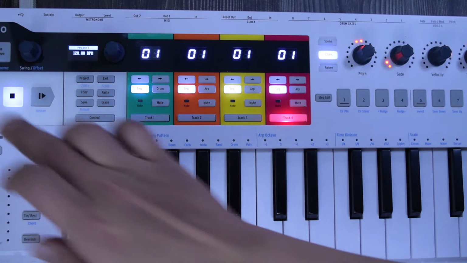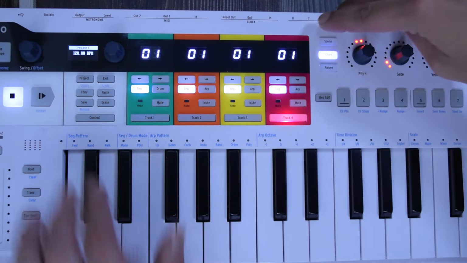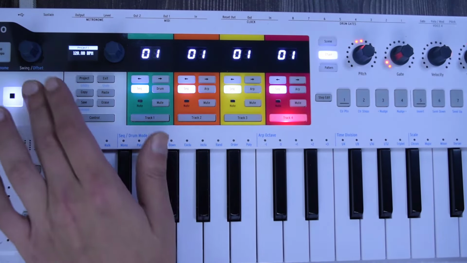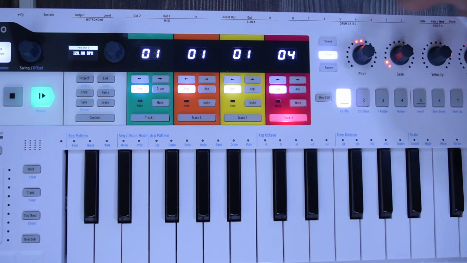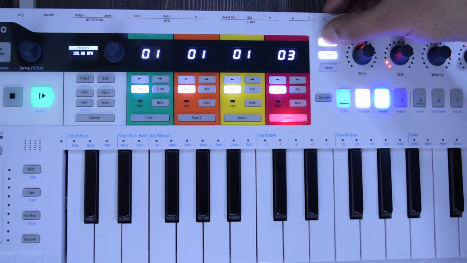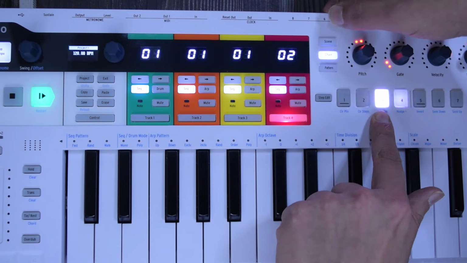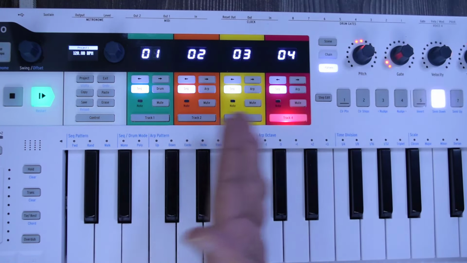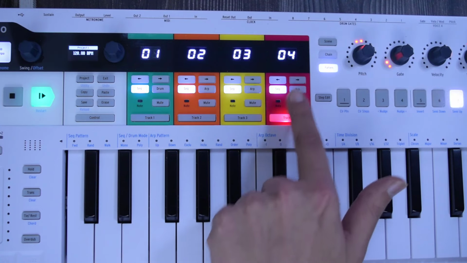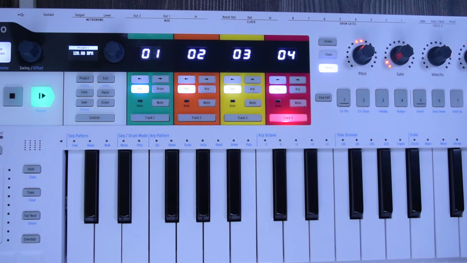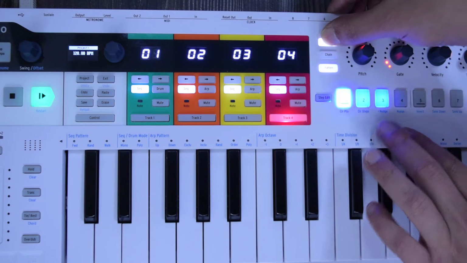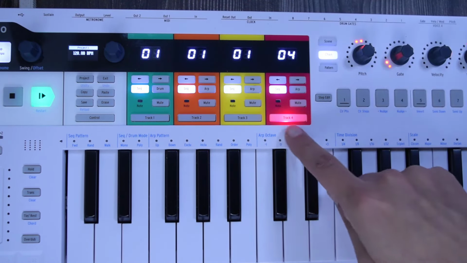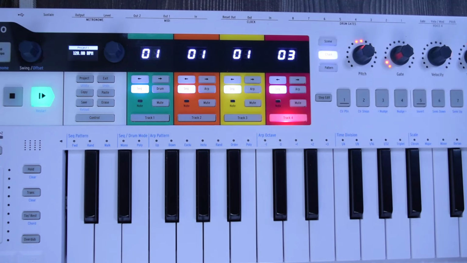So if I save the scene, the scene number 3, I'm going to go to save scene, and I'm going to be saving the scene. And if I play it, it's going to remember the chain, and we are standing on the scene number 3. If I go to the scene number 1, it's doing 1, 2, 3, 4, but notice that the chain, it's not in full effect on the track number 4, right? Because we don't have it enabled. So if I go back to the number 3, it's going to be playing whatever we saved and the chain that we created on that scene.